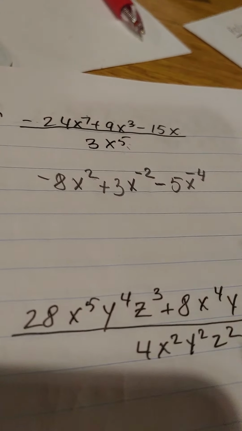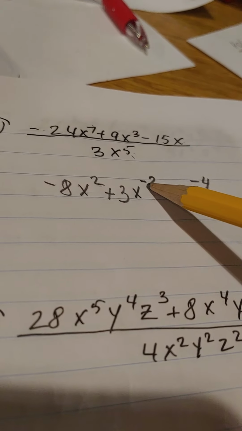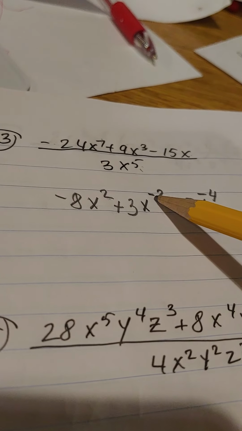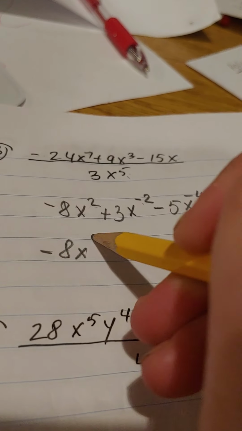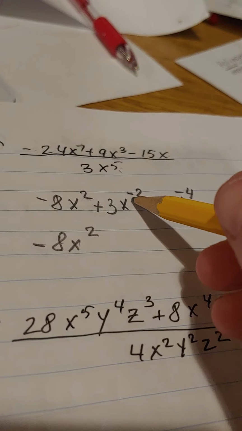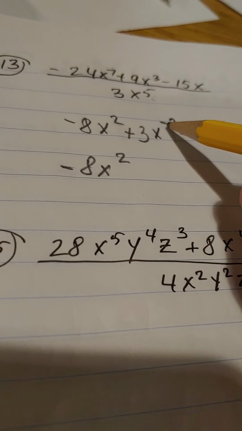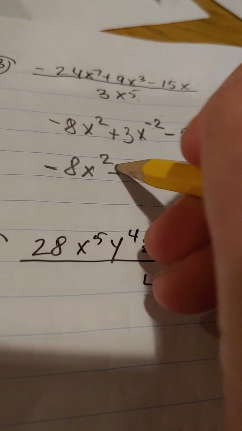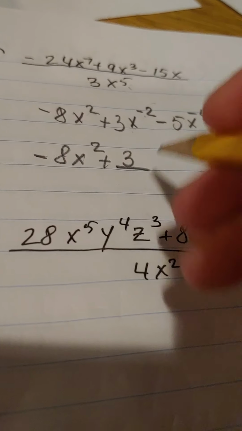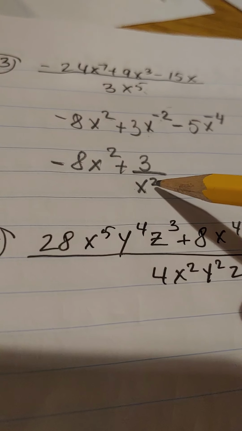Let me just make sure. Yes, I did it correctly. So what we're going to do here is we remember that we don't like the negative powers. We have to have positive powers in our final answer. So this is my positive power. It's going to be left alone. In order for the power to become positive, we have to change the floors. We have to put this in denominator. So 3 is going to stay on top, and then x is going to go down with a positive second power.